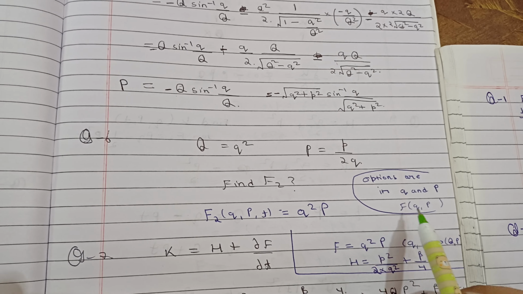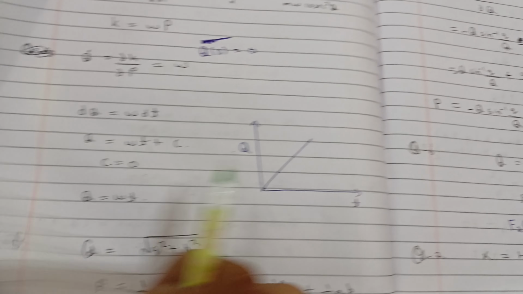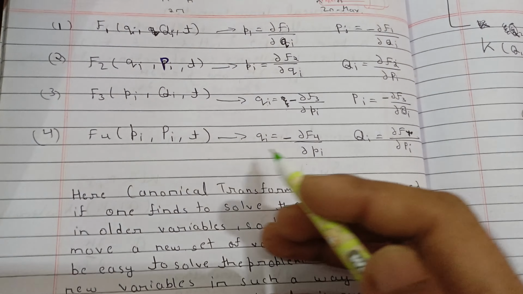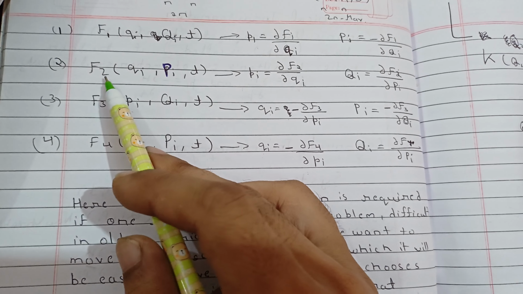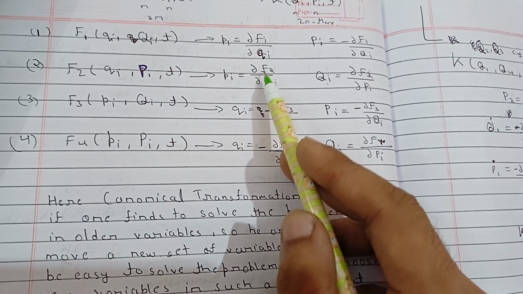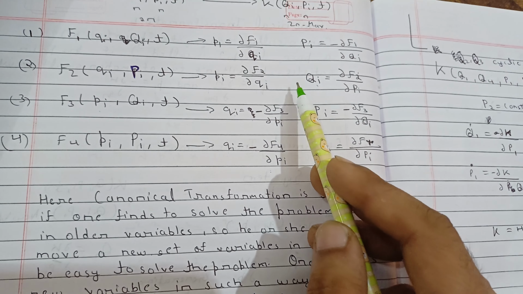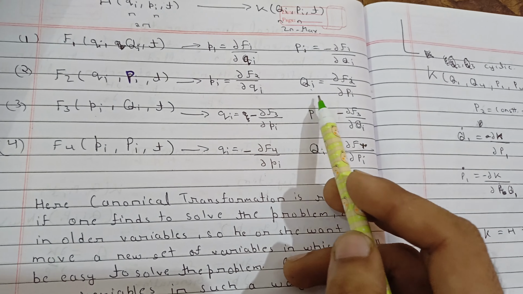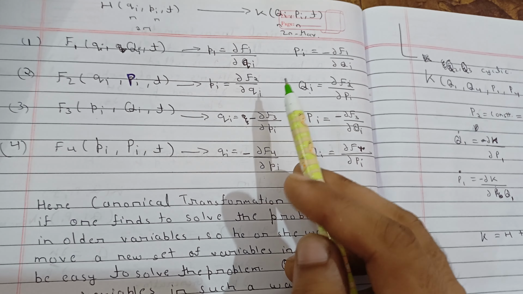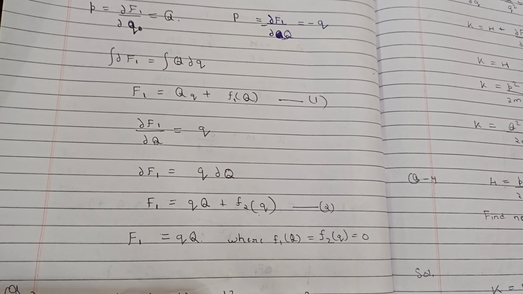Okay. So if all the options are given in terms of small q and capital P, then which one will you use? Small q and capital P. So you will use F2, meaning you need to find this F2. So you will use these two equations, and for this equation you will get del F equal to p del q. From here del F2 equal to q del capital P, and then you will use that equation, you will solve, and you will get your F2, just like we did here in this question. You will get the same.